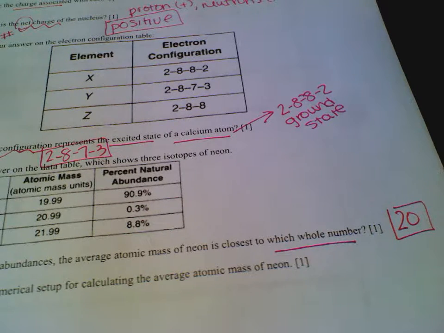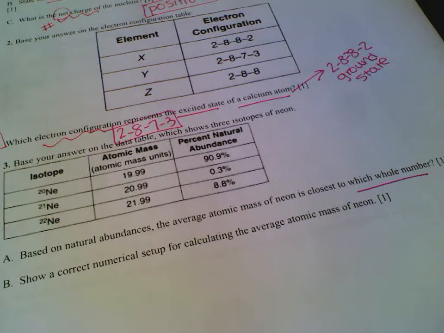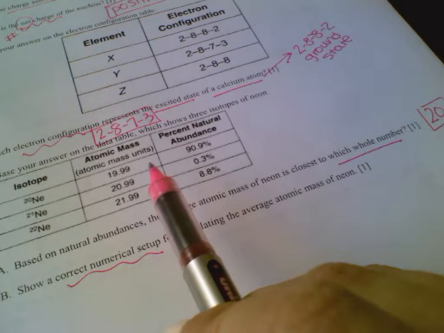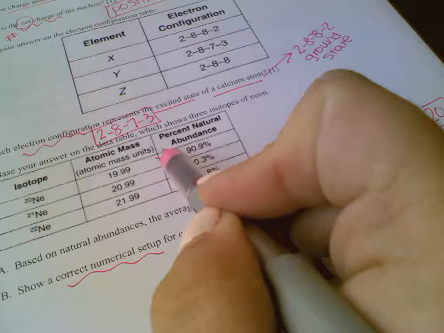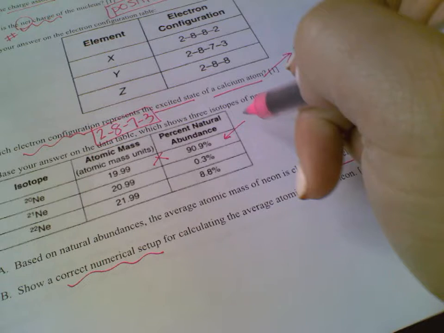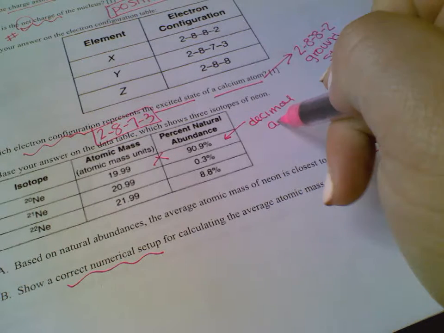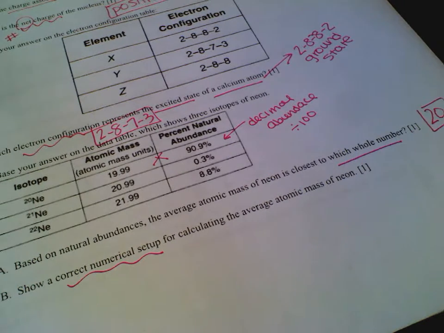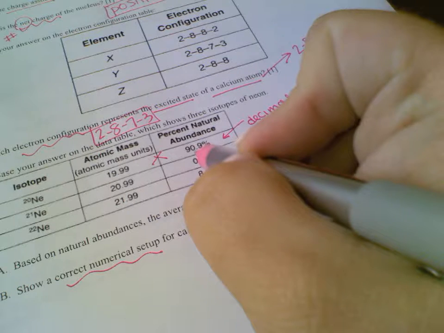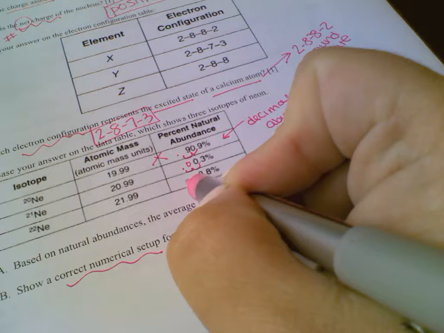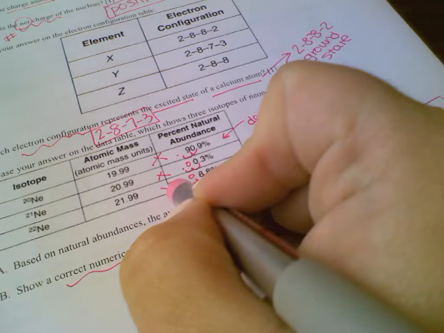And then it says show the correct numerical setup for calculating the average atomic mass. So they only want the setup, so I don't actually have to solve it. So what I'm going to do, I'm going to take my atomic mass, and I'm going to multiply it by my percent abundance, only I don't want it as a percent. I want to change this to a decimal abundance. And to do that, I'm going to divide by 100. Or really, that moves the decimal place twice, so I'd move it over twice. So I'm going to multiply those all together, and then I'm going to add them.